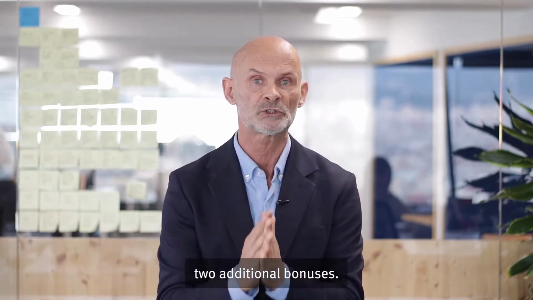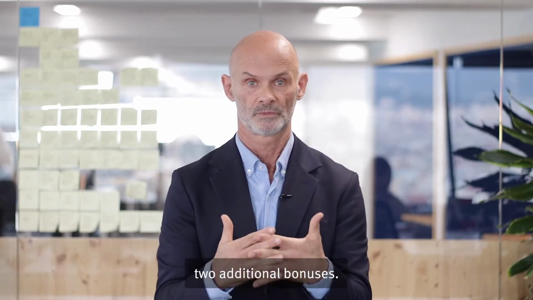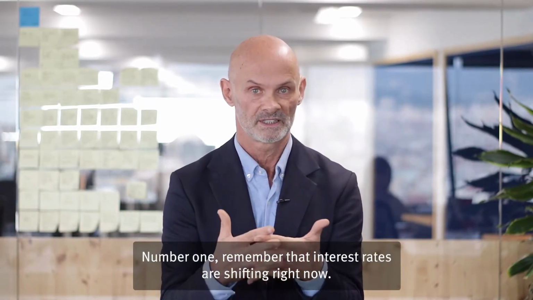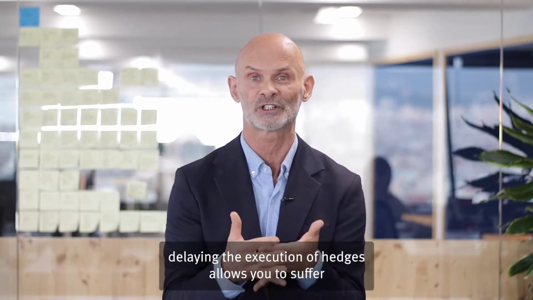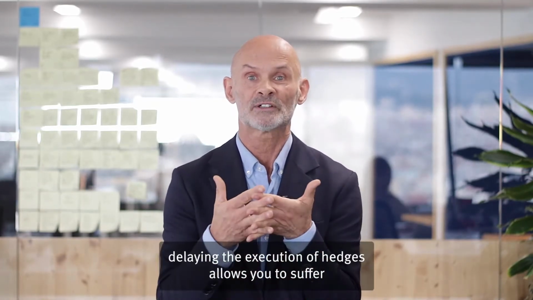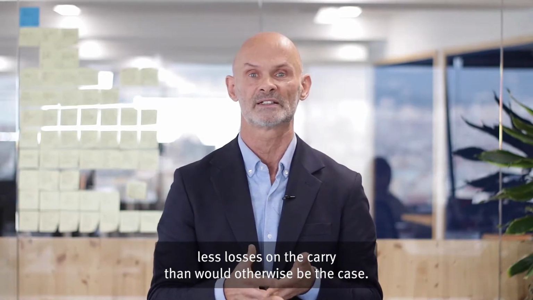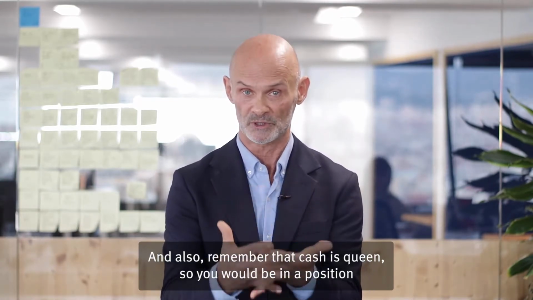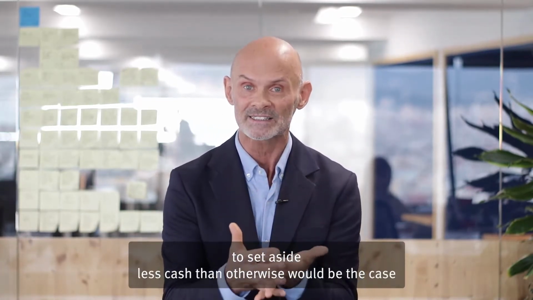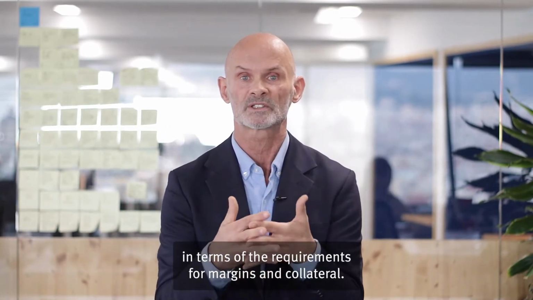And there would be 2 additional bonuses. Number 1, remember that interest rates are shifting right now. In the event of unfavorable forward points, delaying the execution of hedges allows you to suffer less losses on the carry than would otherwise be the case. And also, remember that cash is queen. So you would be in a position to set aside less cash than otherwise would be the case in terms of the requirements for margin and collateral.